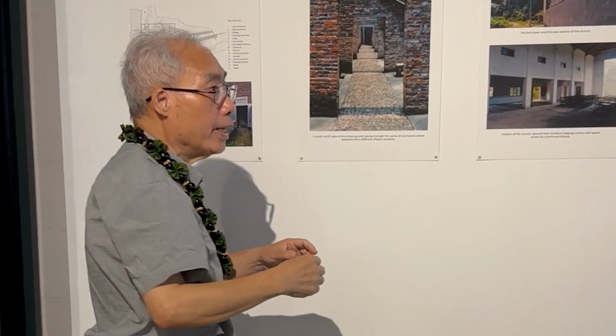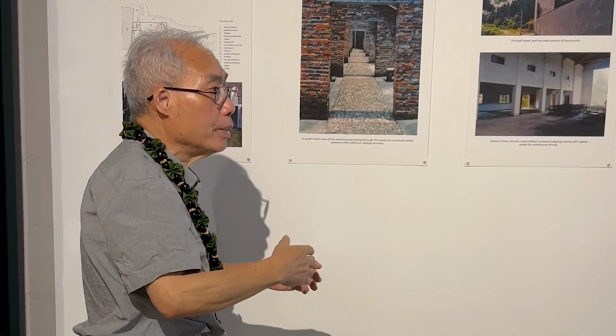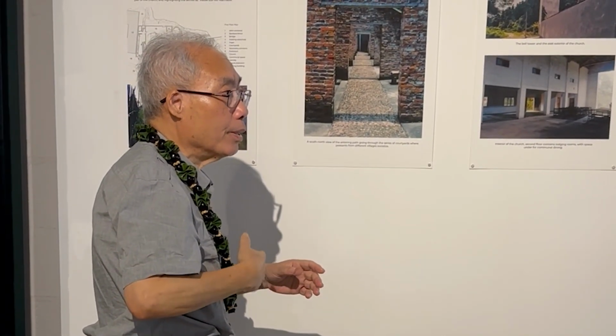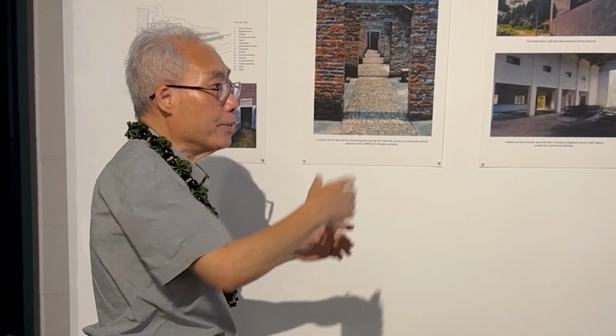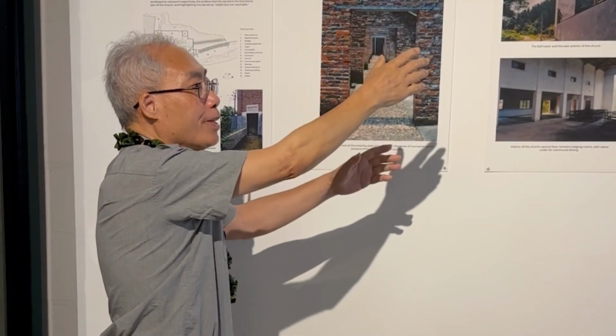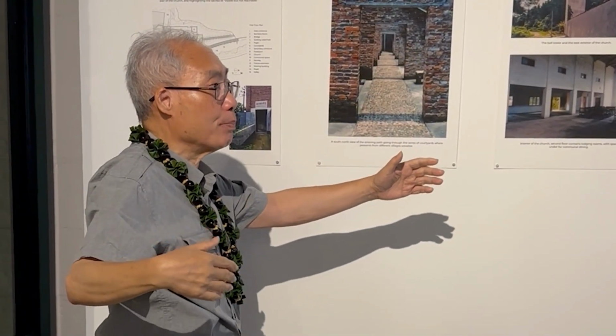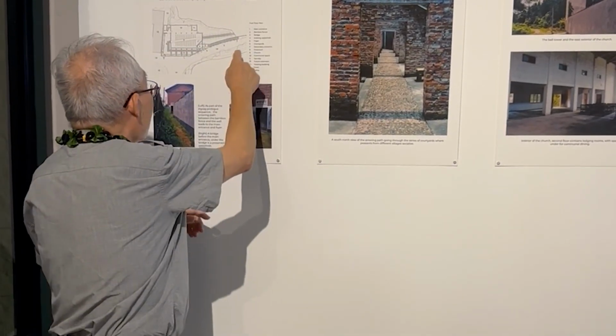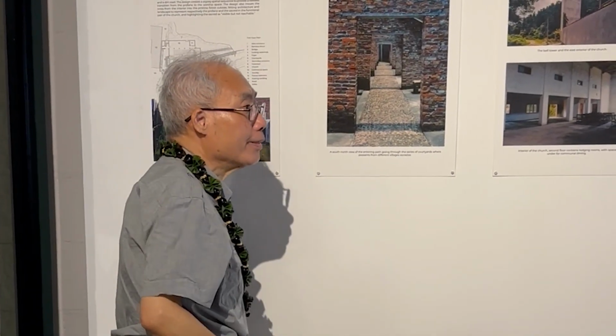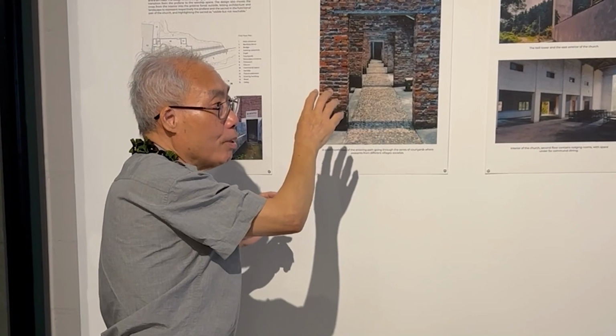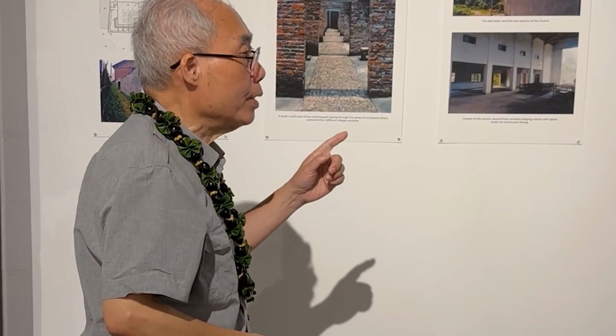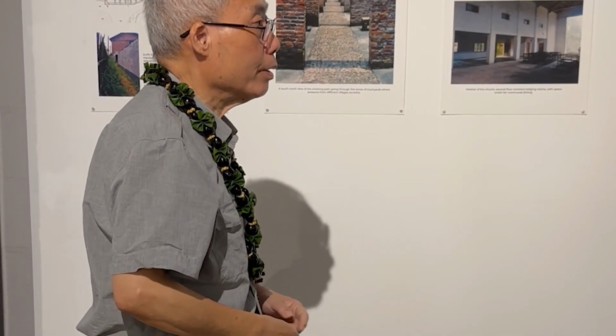Before, if you wanted to design an approaching space to prepare your mentality, then you come to a church, then you see a cross, you need a very big space. Right. So this way is doing this. And also use the outdoor space. Yeah. The villagers built the church by themselves.